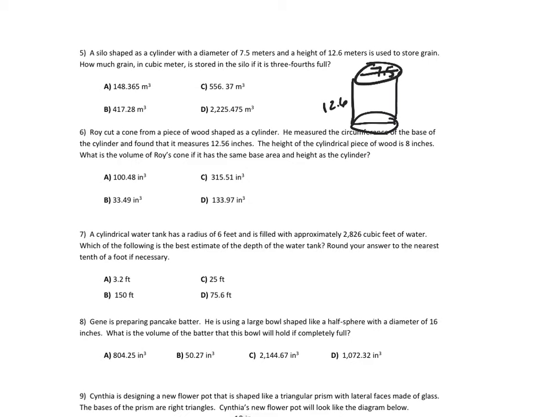Okay, a silo is used to store grain. How much grain in cubic meters is stored in the silo if it's 3/4 full? Okay, we're trying to confuse you there. So you're still going to use the volume formula, which is pi r squared h. Remember, it's this big B times h. I'm inserting my numbers, but whatever answer we get, we're going to multiply it by 3/4.